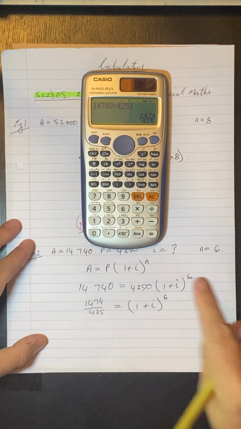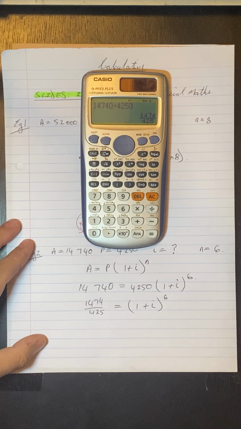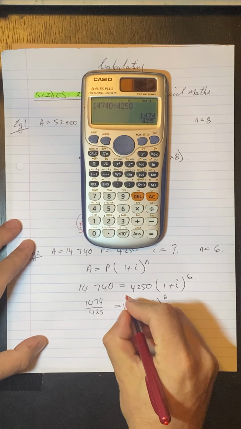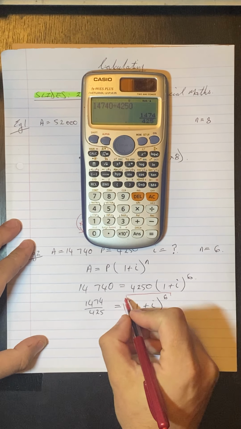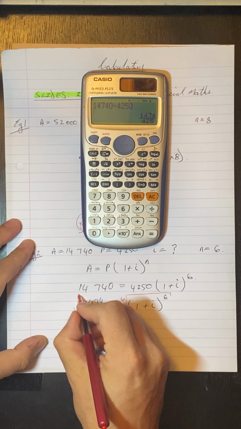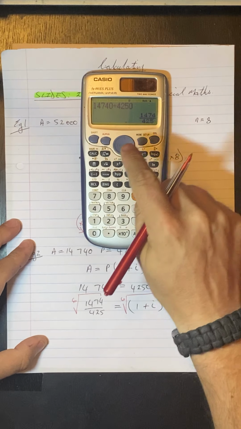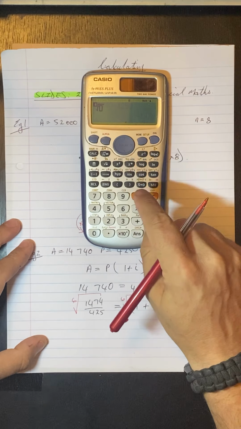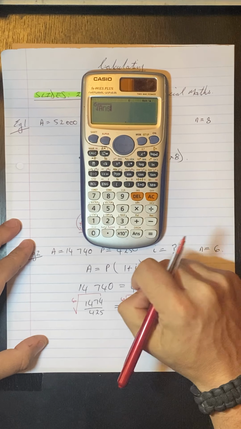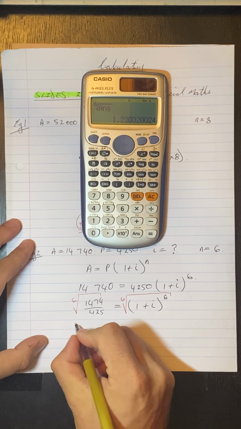Okay, so now the thing that's messing us around is that to the power of 6. To get rid of that, I'm going to take the 6th root. What I do to this side, I must do to this side. So I'm just going to take this and take it to the 6th root, and we get that.